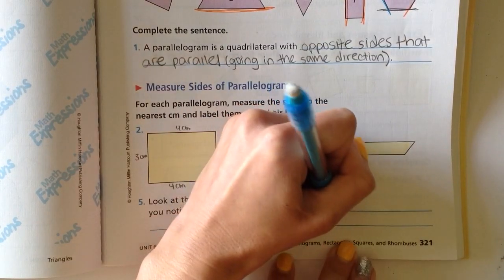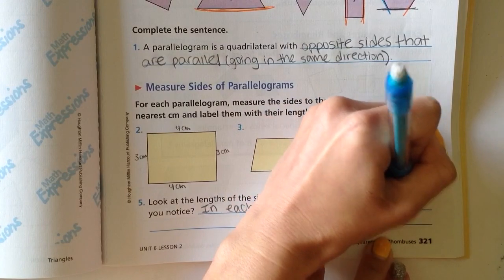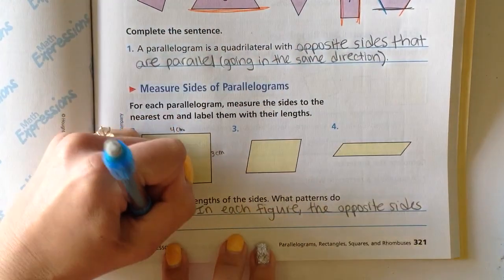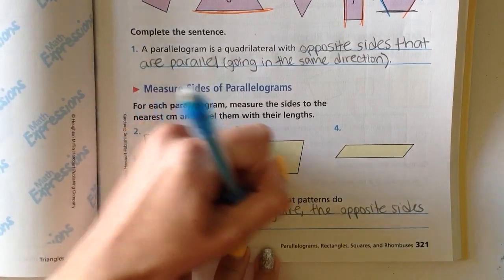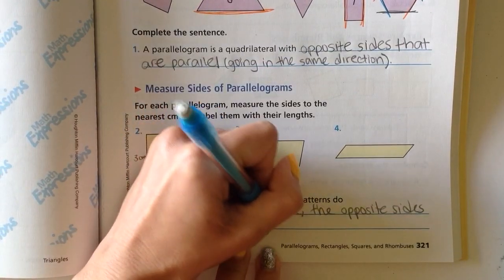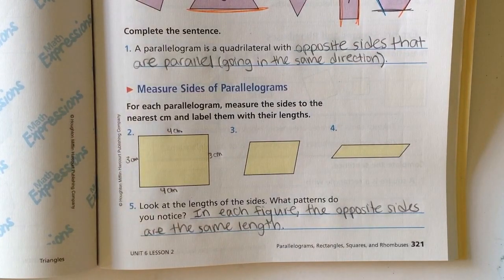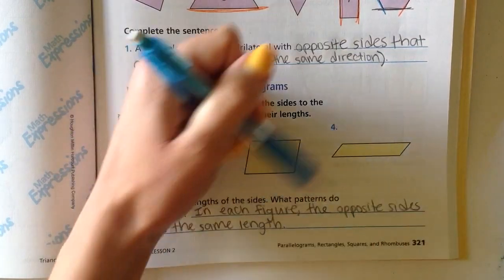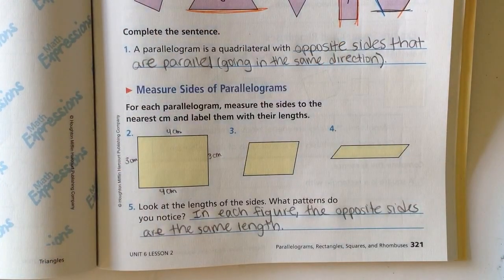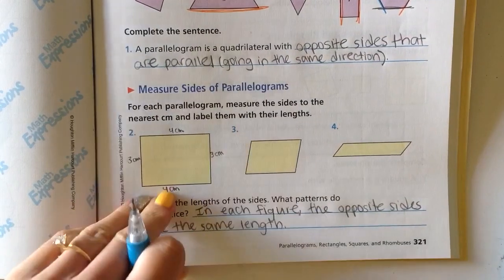The opposite sides are the same length. And that's all I need to notice there. When I'm dealing with a parallelogram, it's going to cause the opposite sides to be the same length, even if, for example, this one has 2 really long sides and 2 really short sides, opposite sides are the same. Again, if you need to pause to finish writing, do that now.